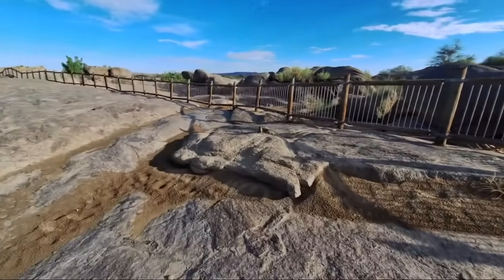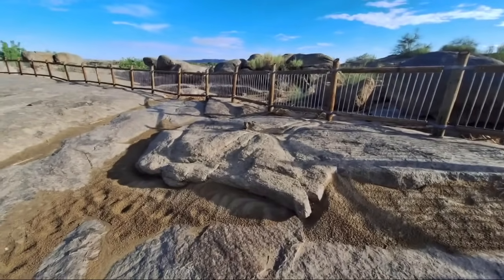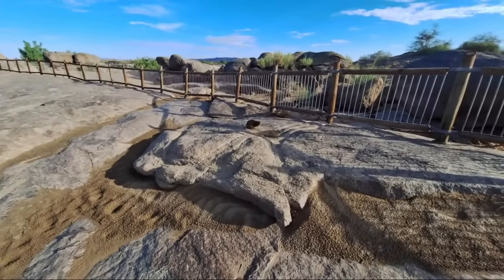Oh, laying by the pool. Just look at that. Someone needs to take a picture of that. Laying by the pool. Oh, I disturbed him.